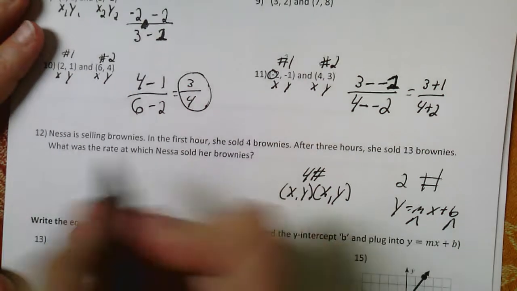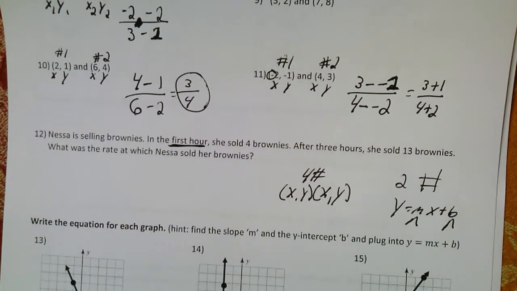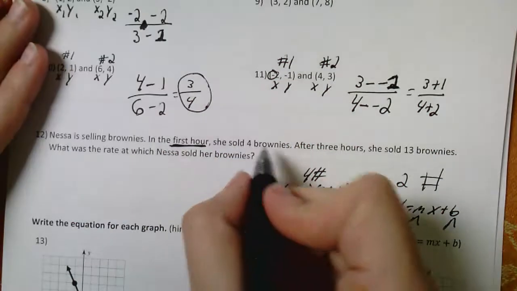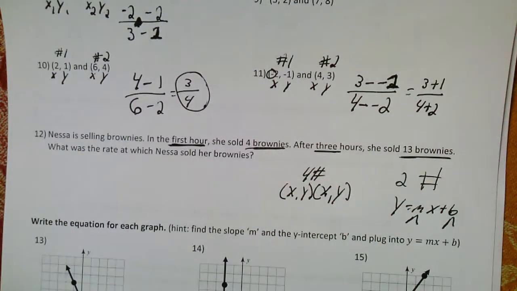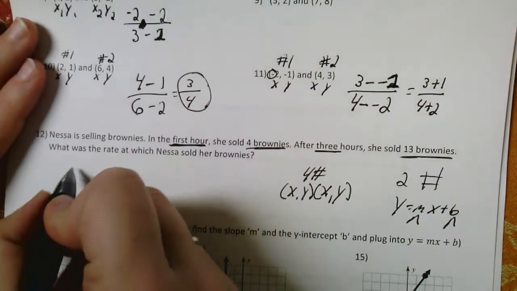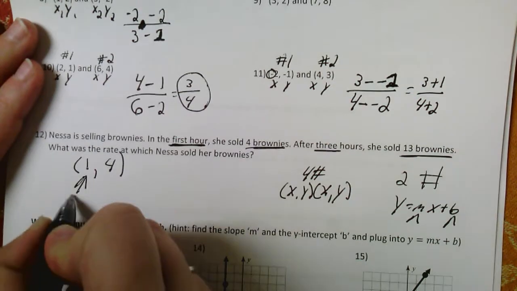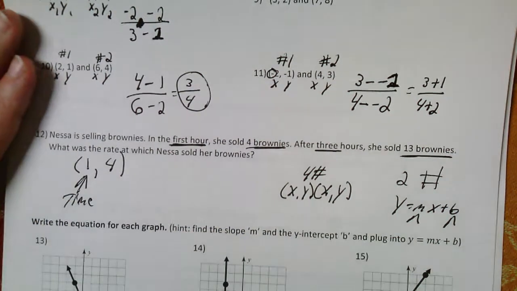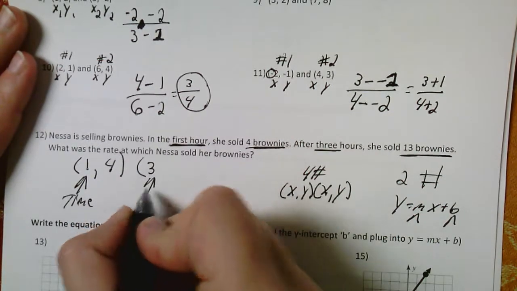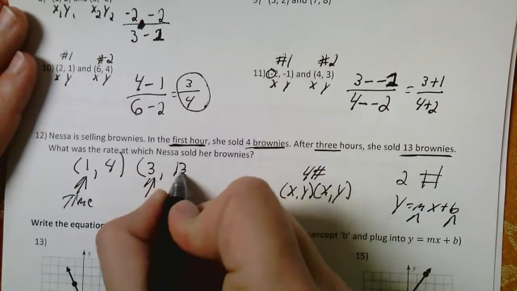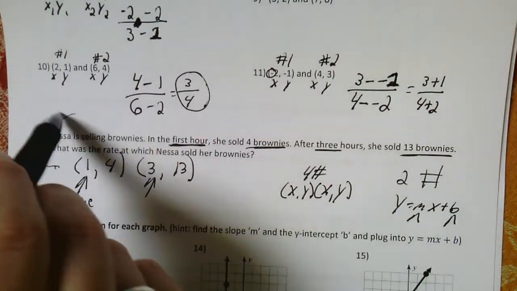This one is saying that in the first hour, well, hours are numbers, so 1 hour, you sold 4 brownies. After 3 hours, you sold 13 brownies. So how many numbers do I have? I have a total of 4 numbers. Remember that x is usually a measure of time, and then y is usually whatever they're talking about. So that's my first point. Then I had 3 hours, again, that's going to be your time, followed by 13 brownies. Once you have this properly set up, then you're pretty much doing what we did up here and plugging it into that formula.